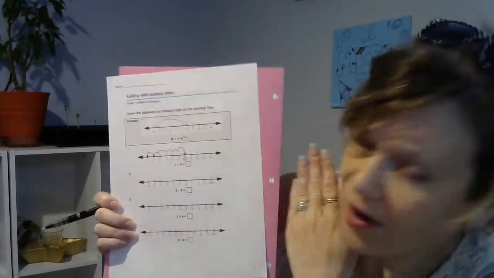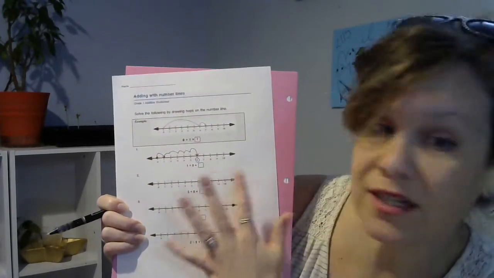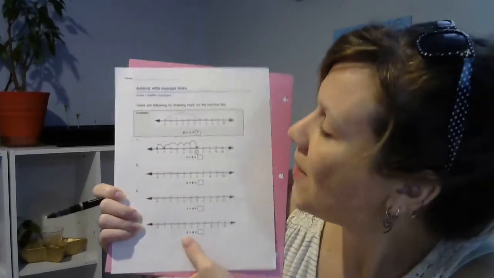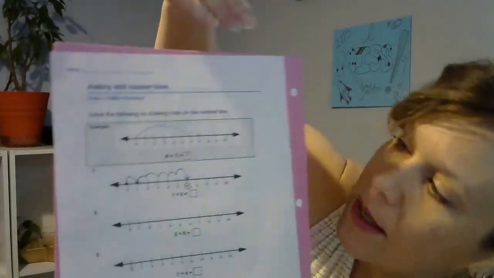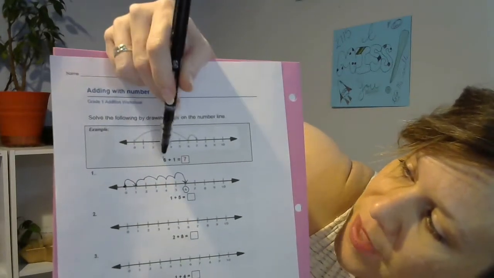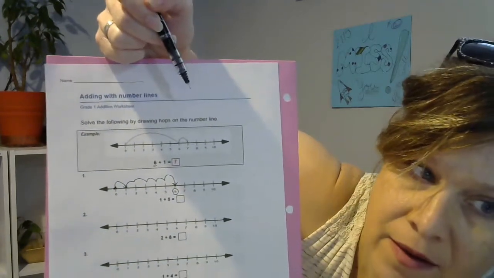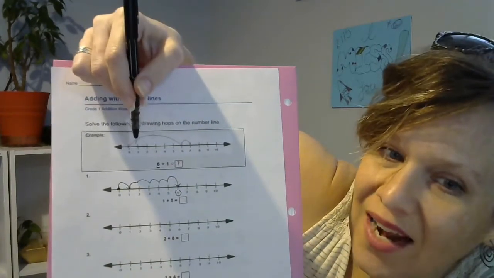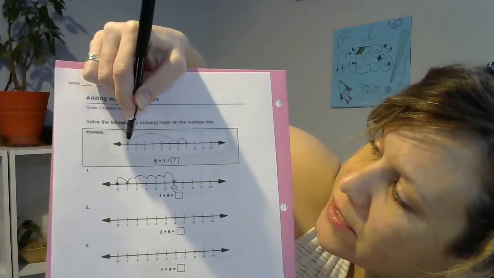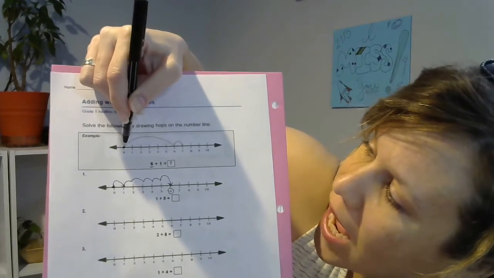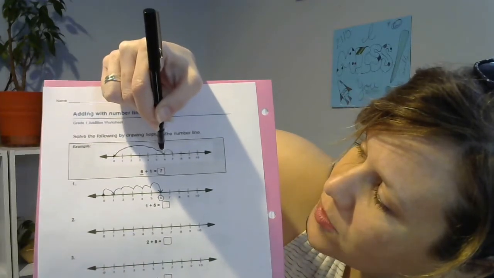There aren't very many problems on this page, so I want to give you enough chance to practice, but I want to look a little closer at the example that they give you here, because I want you to notice that their first number was 6. They did not have to count 6 hops for the first number. The first thing they did was start at 0 and hop just to the first number, number 6.